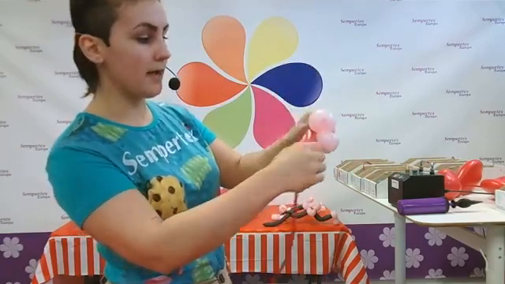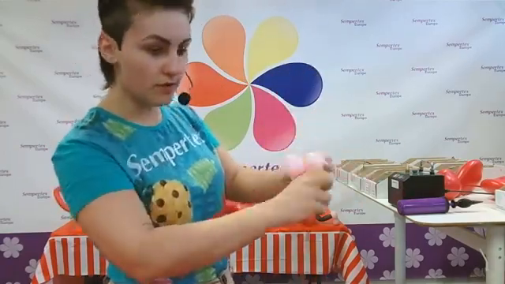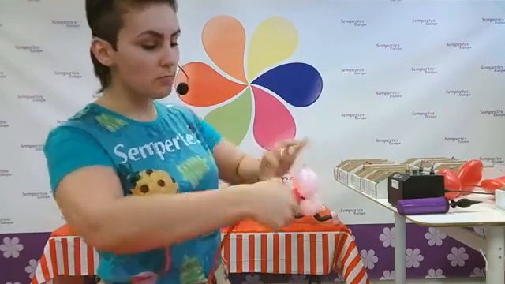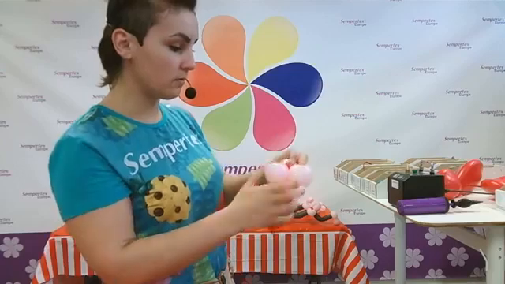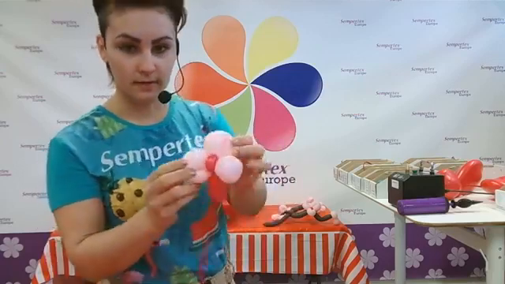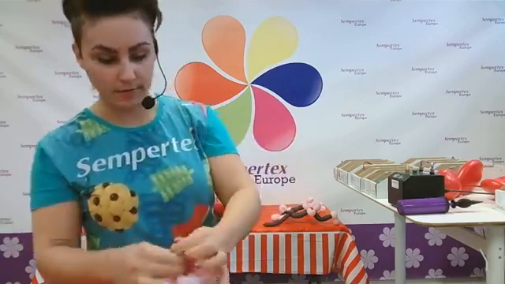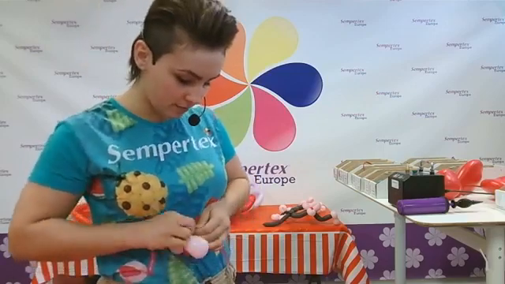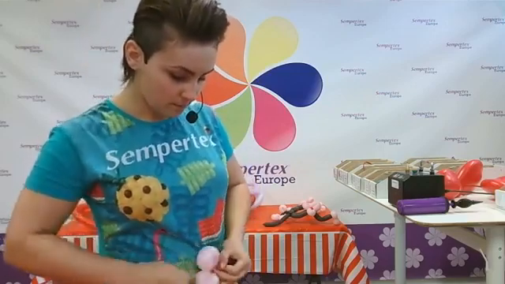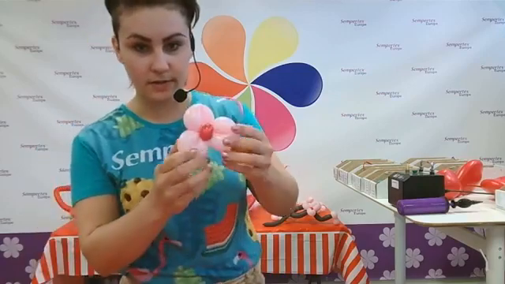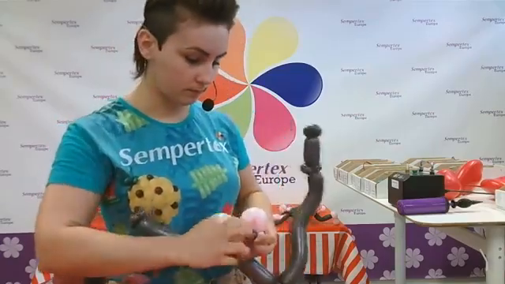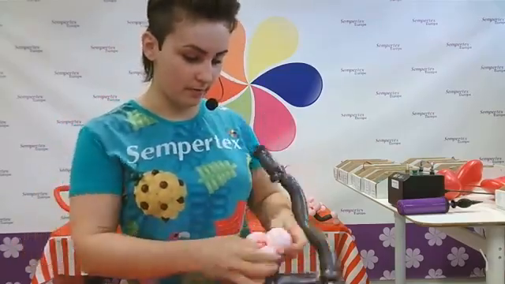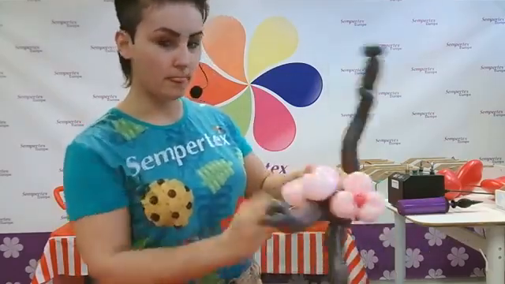So now I'm gonna add this 260 raspberry. I'm gonna make a small pinch. It's just for the center, a small pinch twist, like this. Get rid of the rest. Tie it off. And now you have this little flower with a second color of pink. And I'm gonna wrap it in right there.